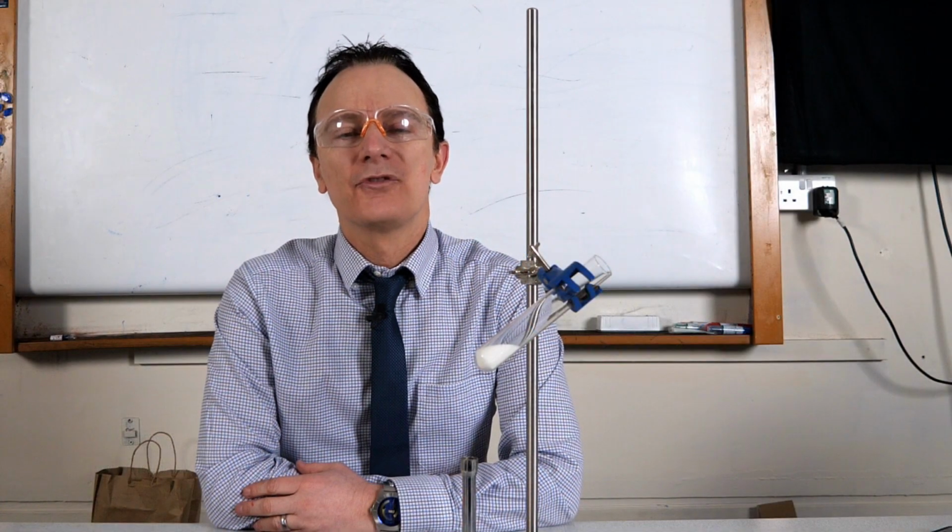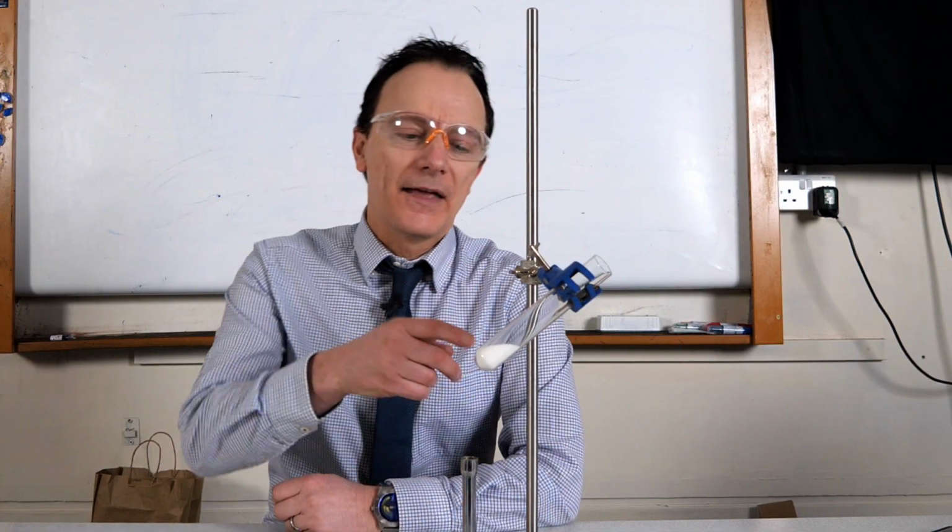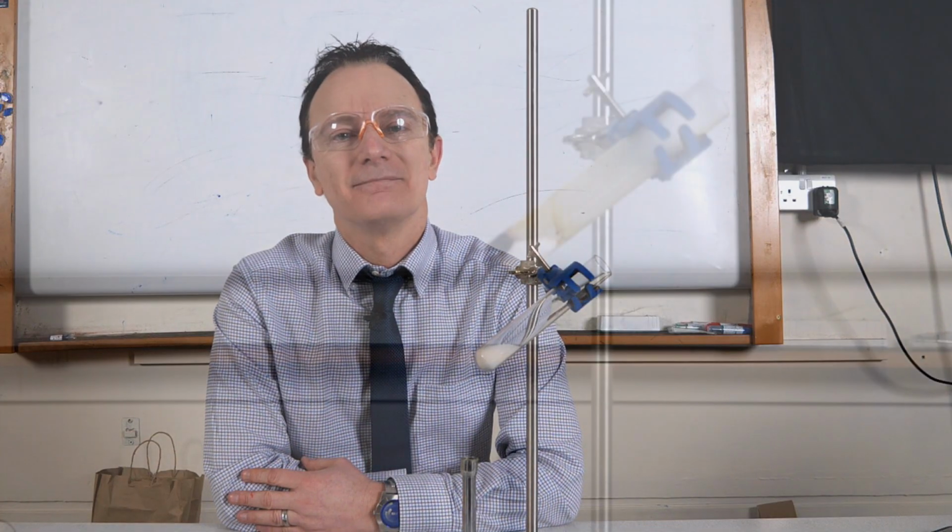When non-metal atoms join together by covalent bonding, they can either make small molecules made from just a few atoms joined together, called simple molecules, or they can make giant covalent structures made from thousands of atoms joined together. And we're going to start with those simple molecular substances made from simple molecules, and the example I've got here is sugar. And the first thing I'm going to do is heat it up to see if it's got a high or low melting point.